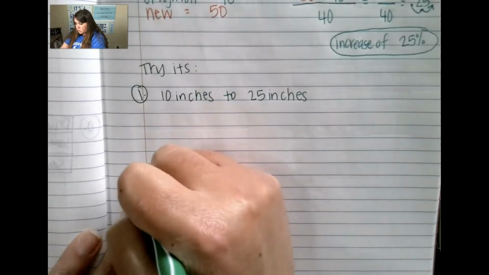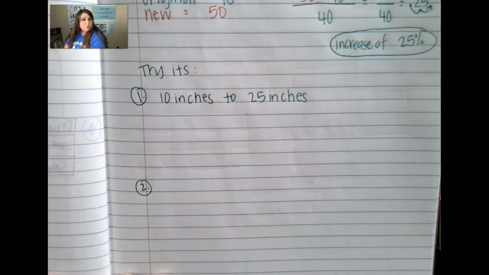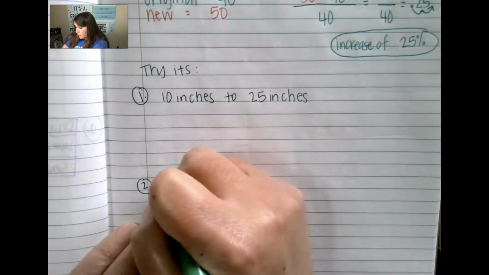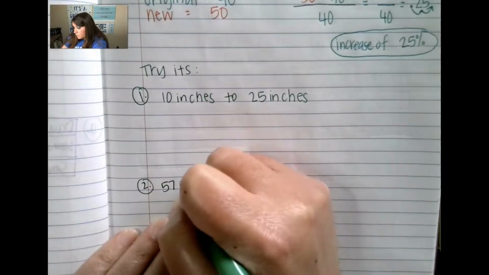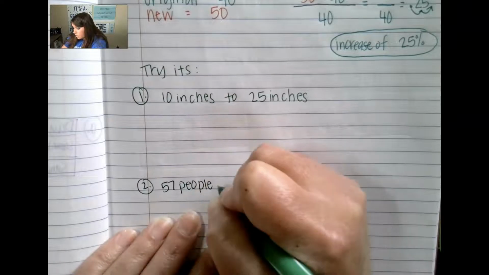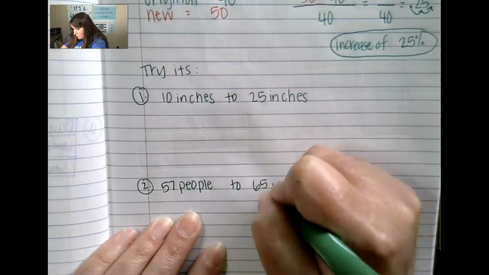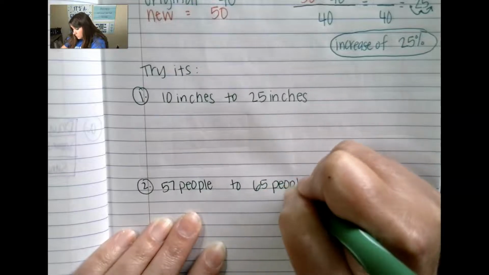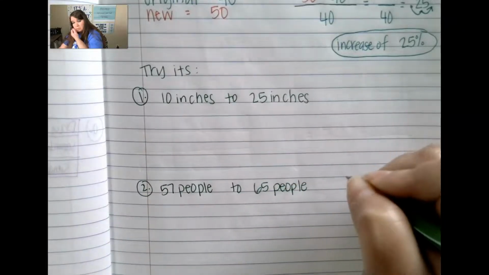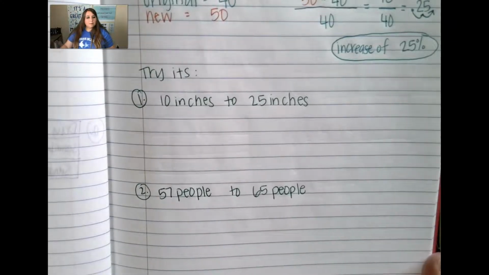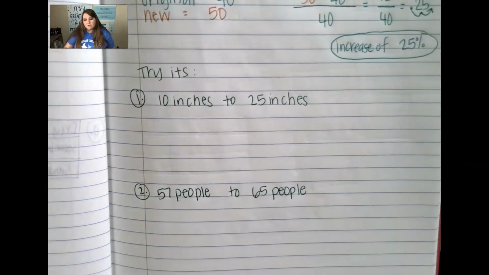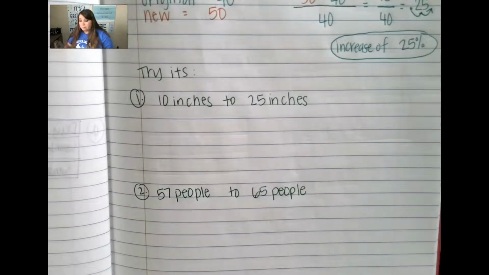And then number 2, try-it number 2 says that we went from 57 people to 65 people. It's a big jump in people. Okay, so our job now is to find the percent of change. So go ahead and hit pause right now so you don't hear me solving. And then when you're ready, come on back.